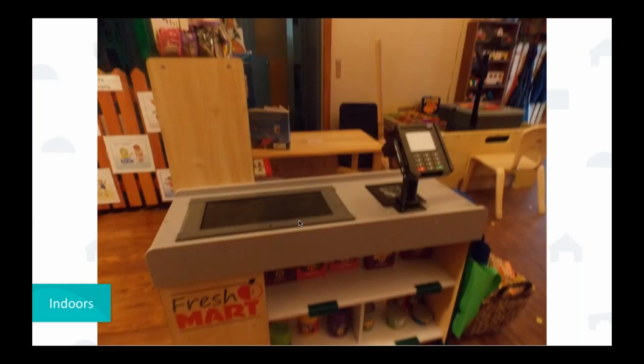Next. Oh, this is the store, the fresh market, and they actually have this little checkout calculator thing where the kids can go and pick something from the fresh market, plastic food products, and collect them and check them out at this little checkout counter.